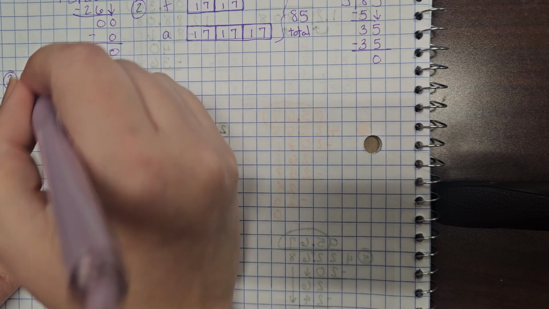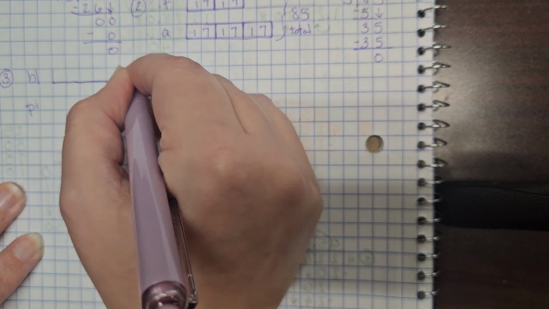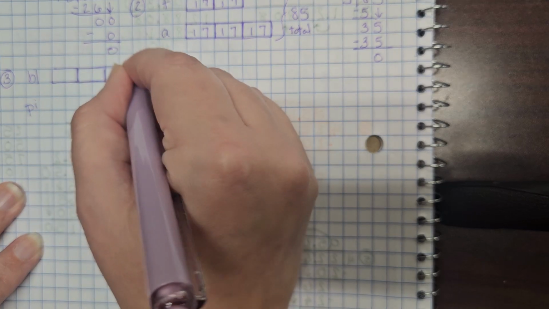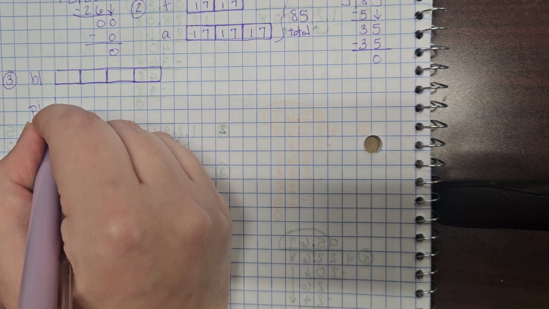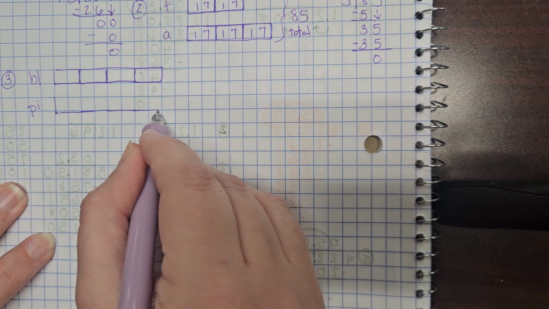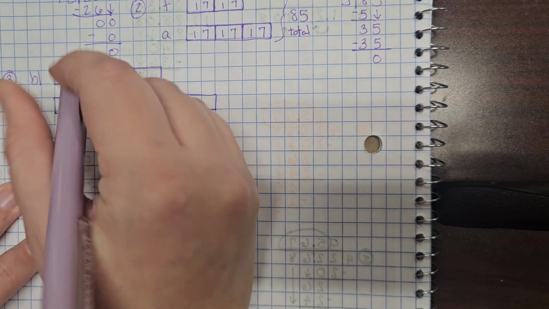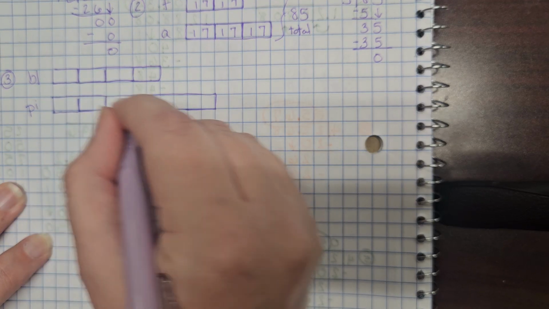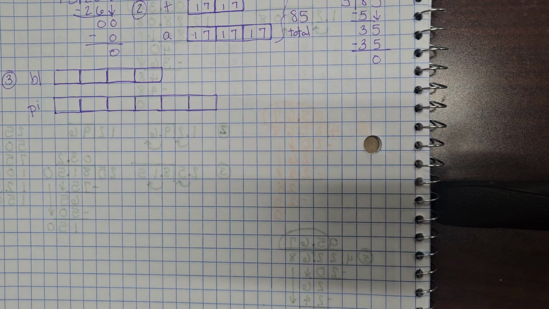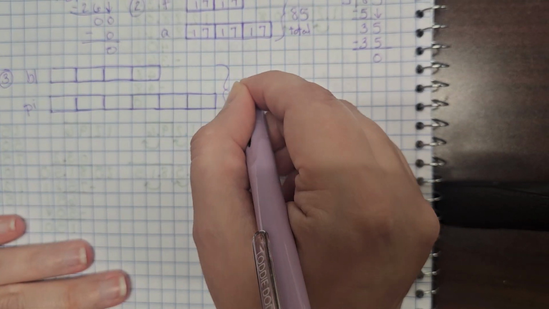Okay, so 4 blankets. That's 1, 2, 3, 4. For every 6 pillows, excuse me. 1, 2, 3, 4, 5, 6. For a total of 30.